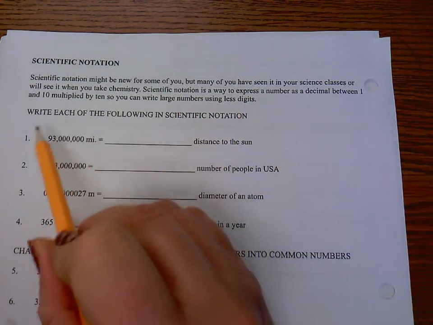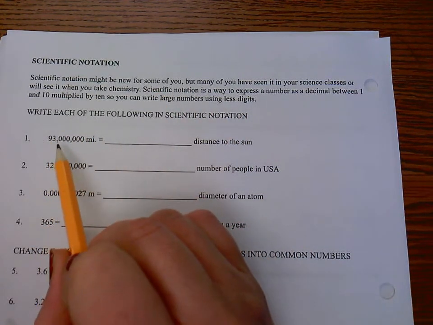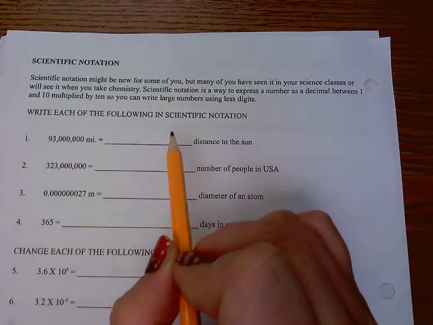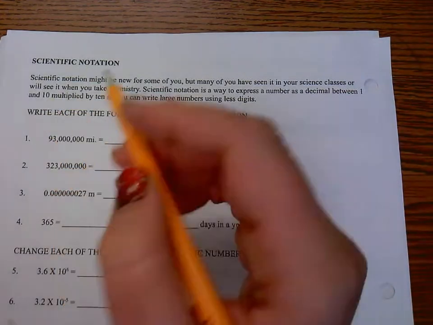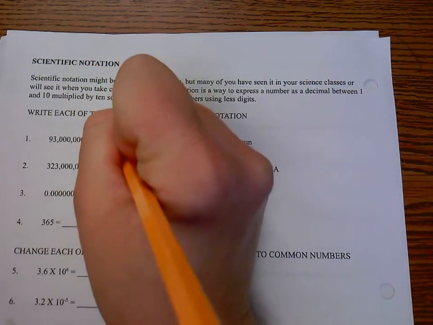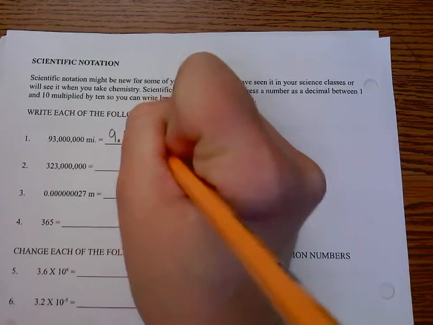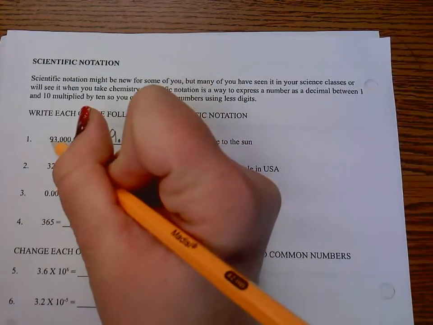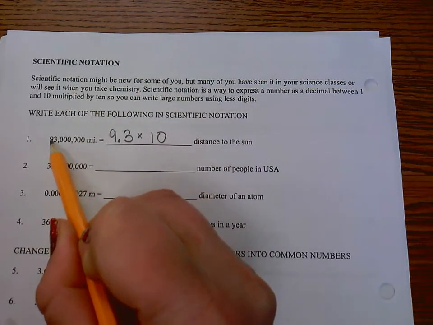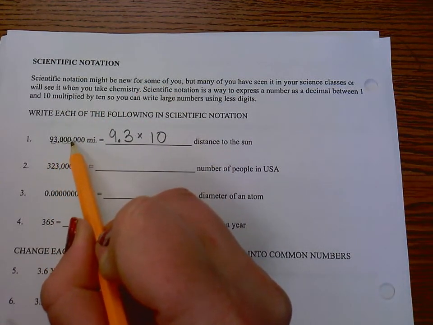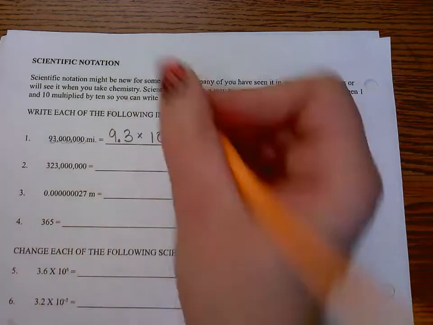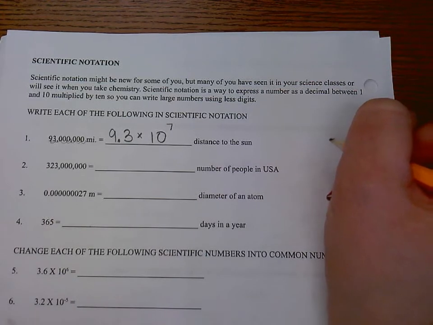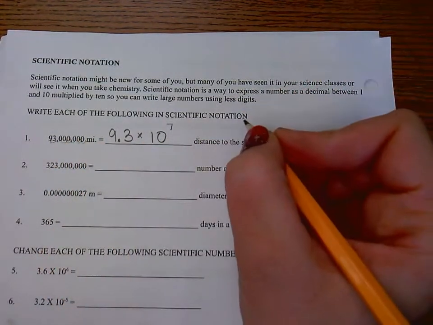So how is another way that we could express 93 million miles, which is the distance to the sun from the Earth? We want to make it a decimal between 1 and 10, so 9.3. So what do I have to multiply by? 10 to what power? If I was at 9.3, I would have to move my decimal 1, 2, 3, 4, 5, 6, 7 places to the right. So 10 to the positive 7th power would give me 7 places to the right.